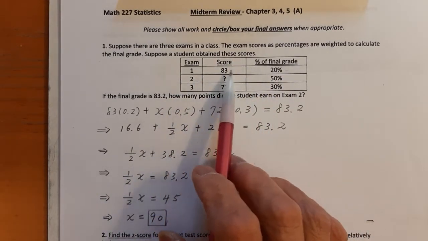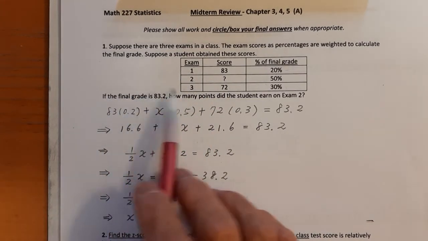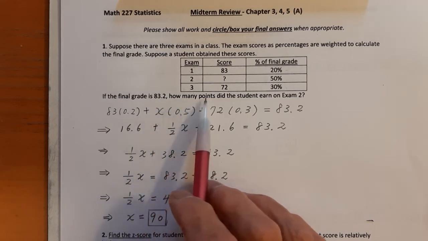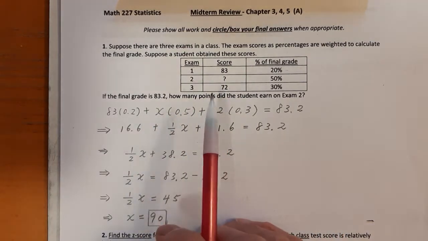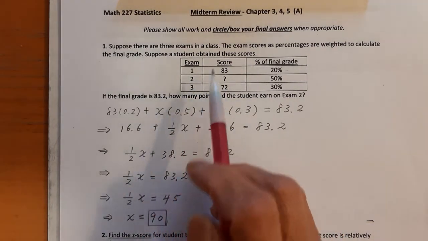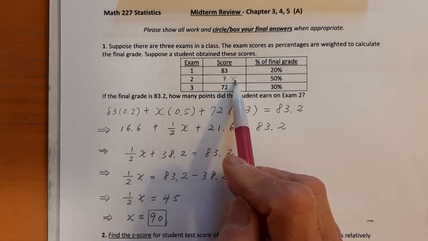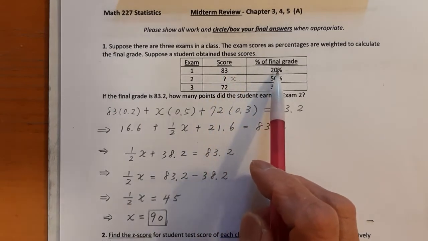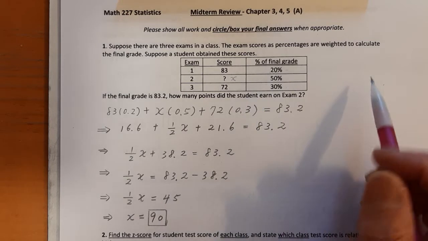Exam 1, 83, exam 3, 72. If the final grade is 83.2, then how many points did the student earn on exam 2? So we assume exam 2 is X, unknown. Then the weighted, so it's 83 times 20%. 20% change to decimal is 0.20.